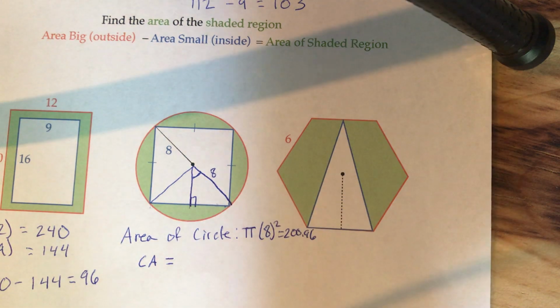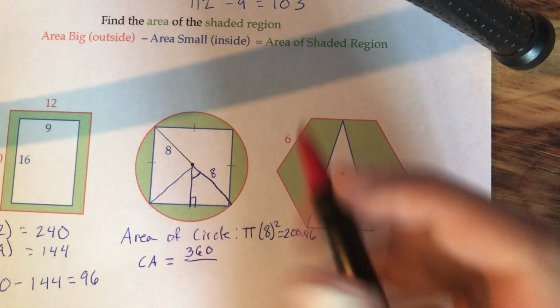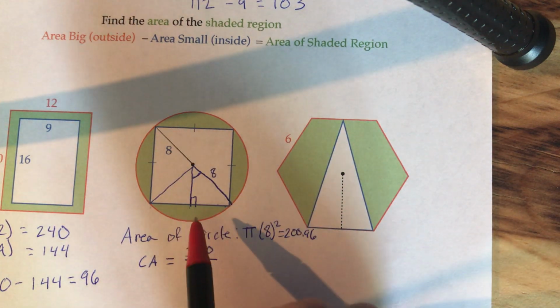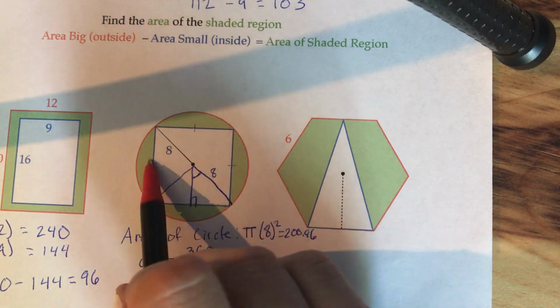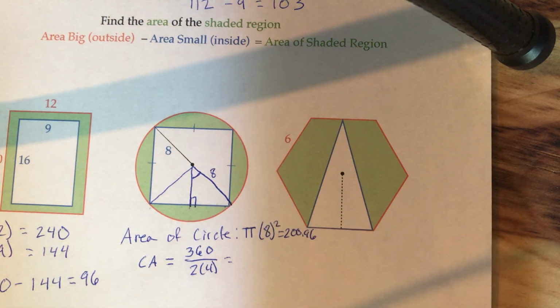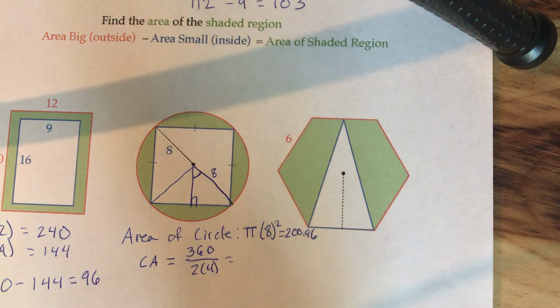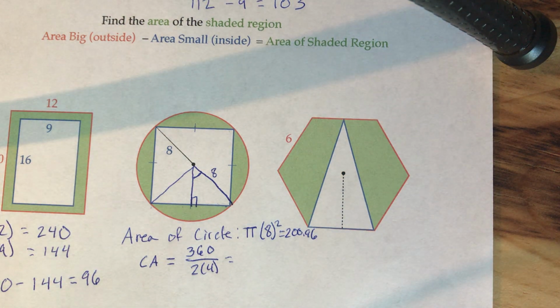So here's how we calculate our central angle. We take 360, and then we take however many sides we have, and multiply that by 2. So we have 1, 2, 3, 4 sides. So it's 2 times 4, so 360 divided by 8. Let's see. It's 45.